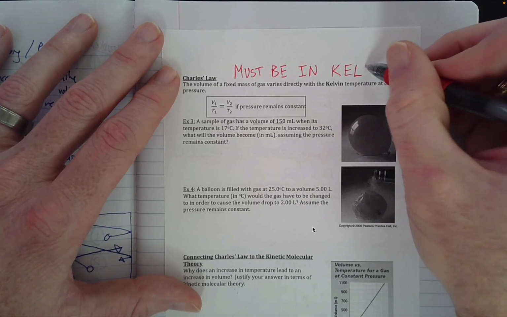So a sample of gas has a volume of 150 milliliters when its temperature is 17 degrees Celsius. If the temperature is increased to 32 degrees Celsius, what will the volume become, assuming the pressure remains constant? So I'm going to work it out right here.